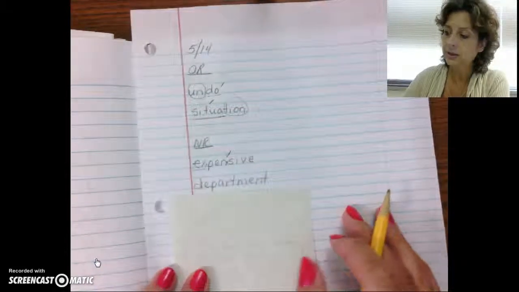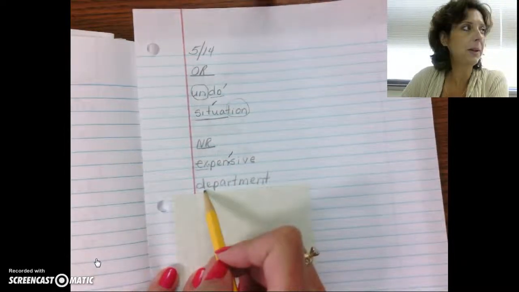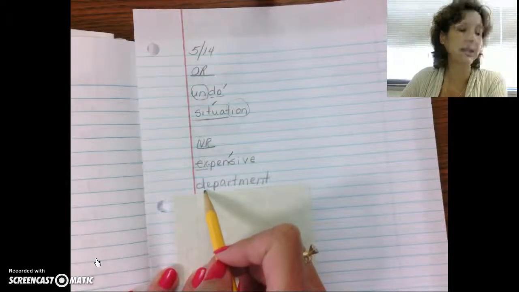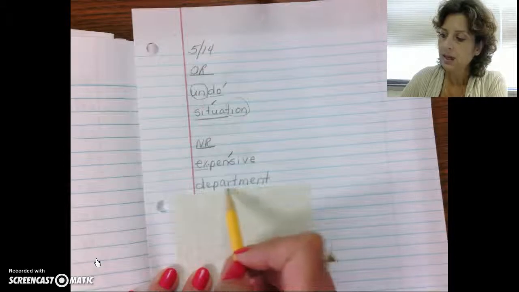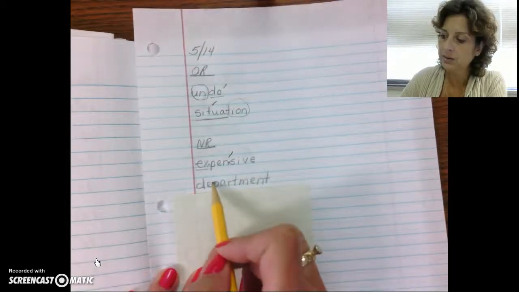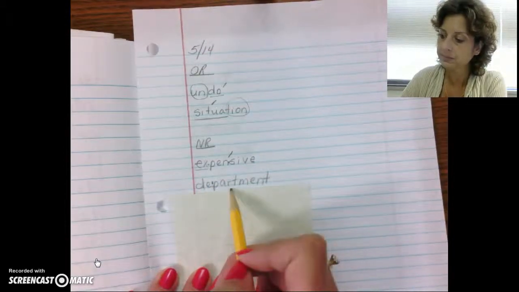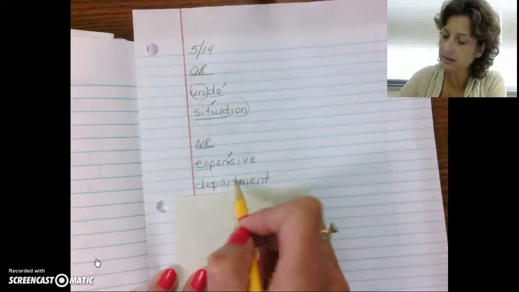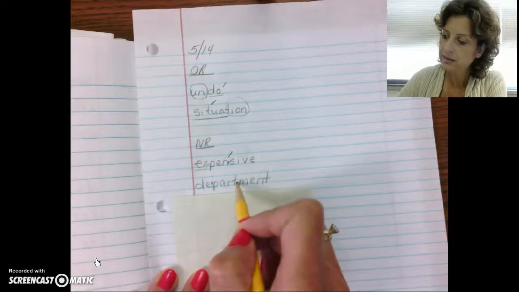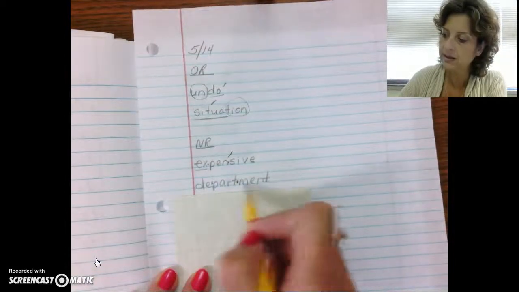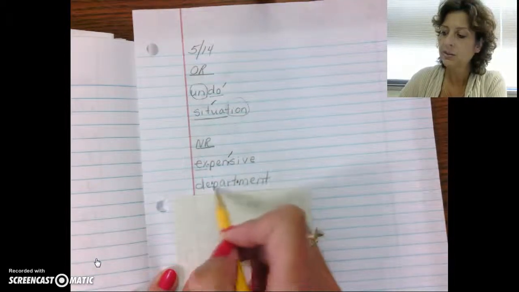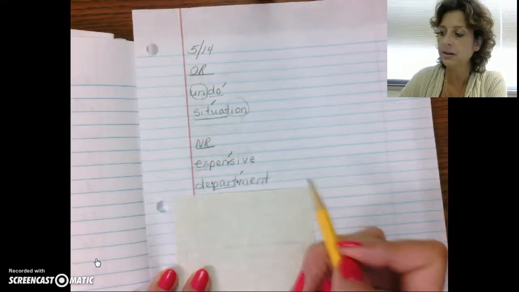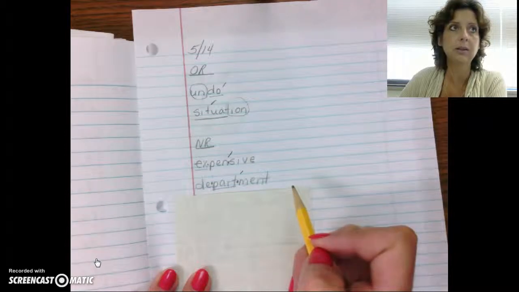Okay, the next word, our flag should be that it starts with the de. So the de is not going to get accented. And if we divide the rest of the word into syllables, we look at the rt is a blend that goes together. So we divide here. This is also a suffix. So the root is here and it's going to get the accent mark. Department.